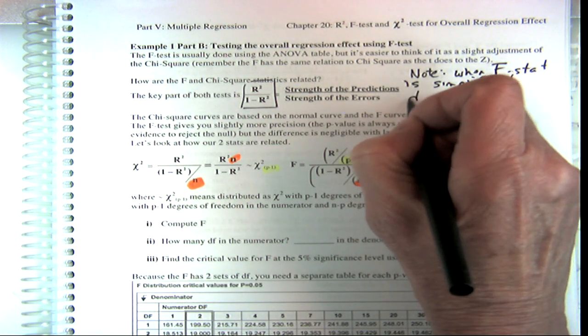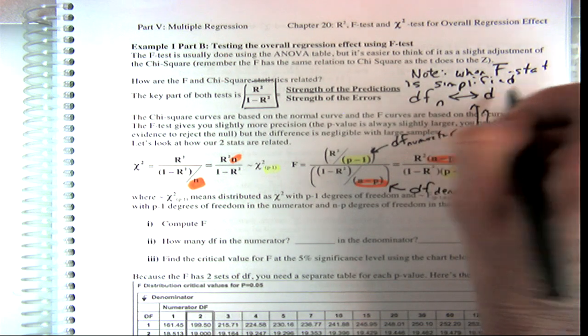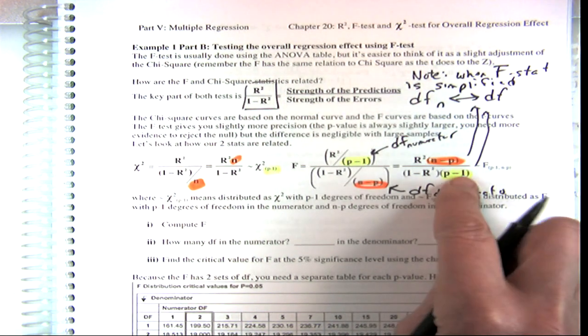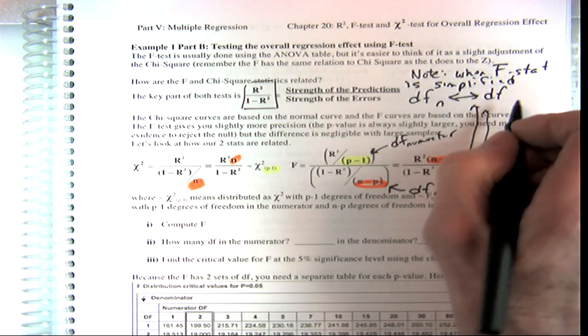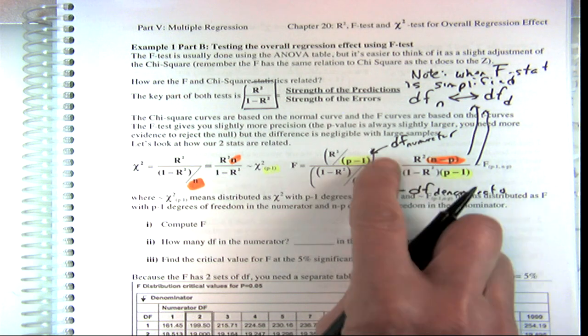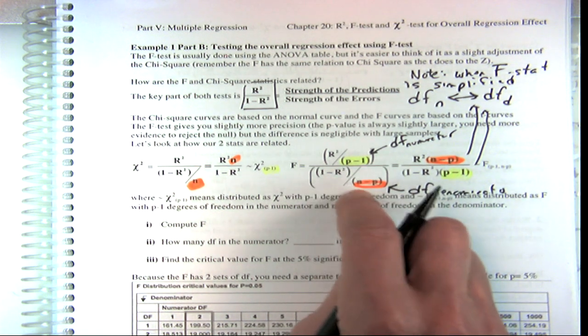The degrees of freedom in the numerator and the denominator get switched, but they appear in a switched way. This is still the numerator. So just think of it, the numerator is always the p minus 1. And the errors have an n in it.